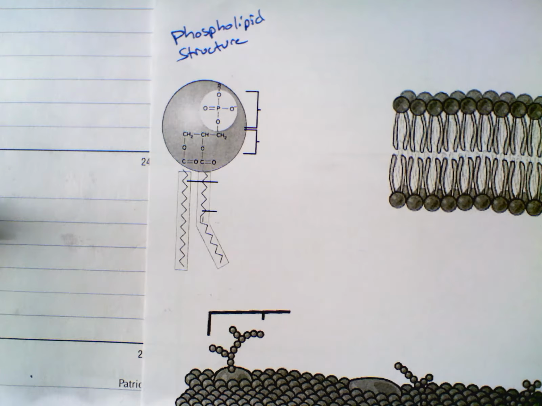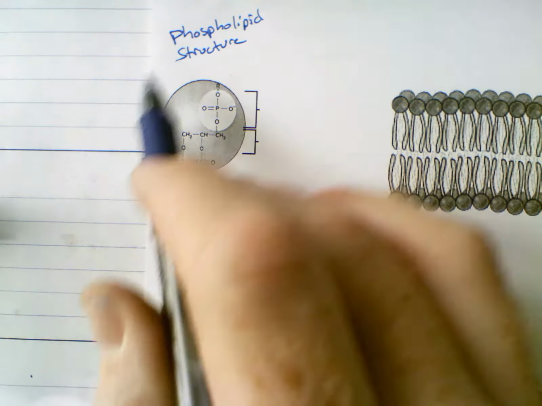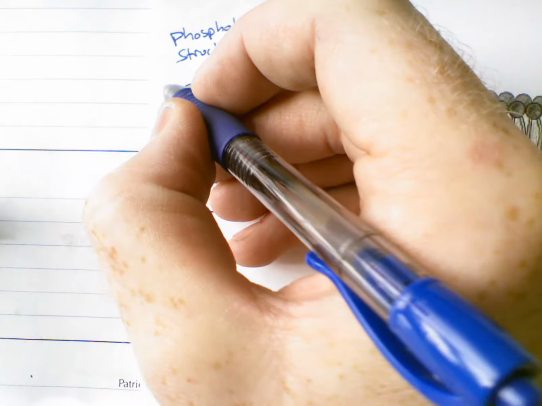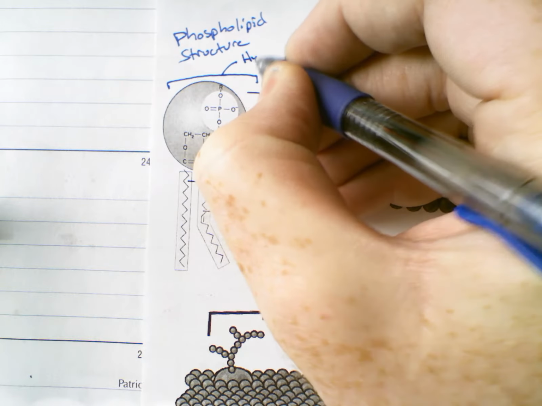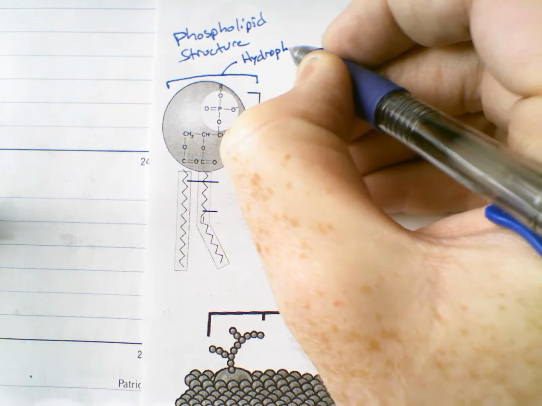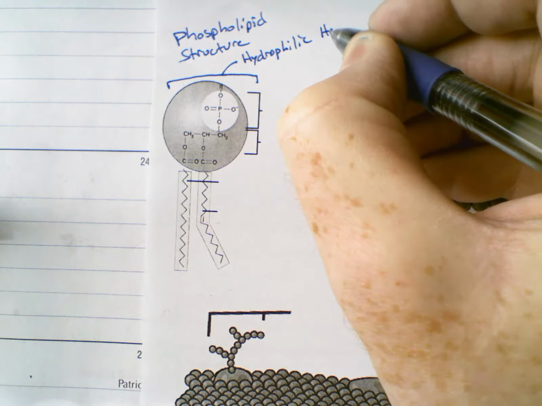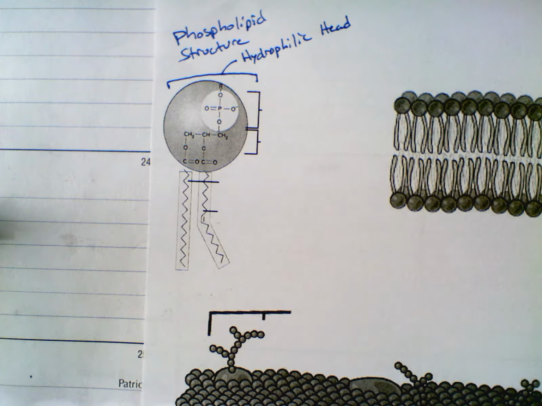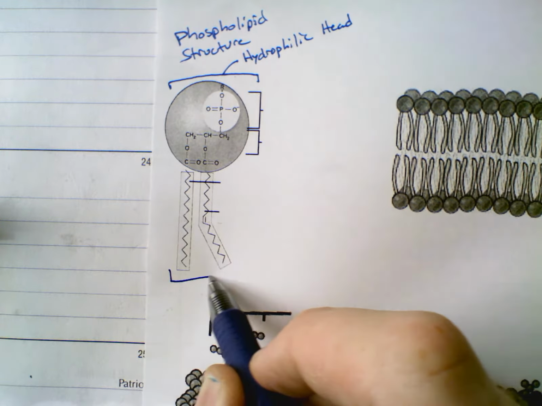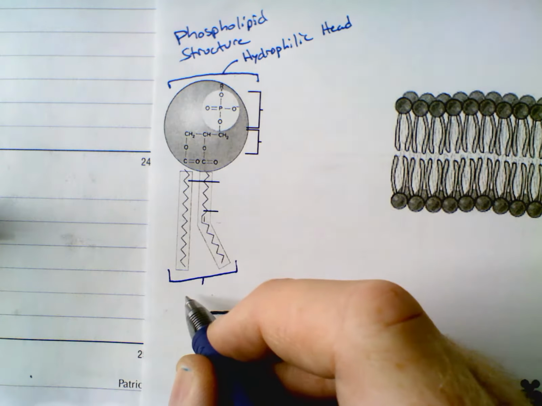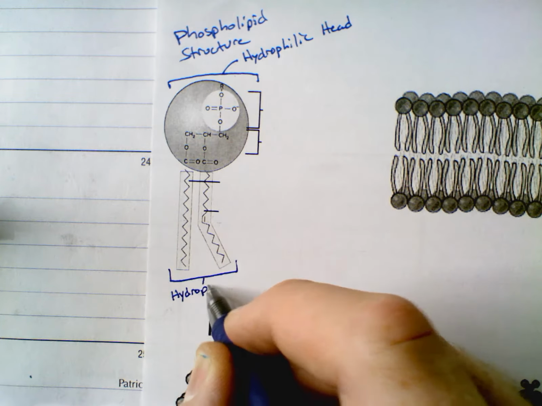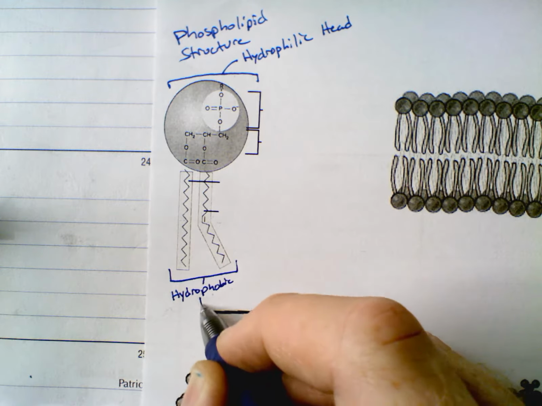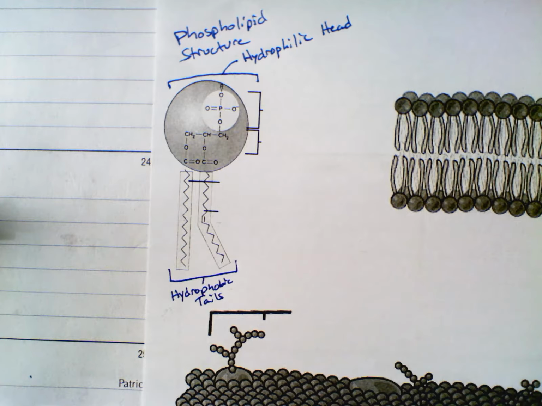Phospholipids have many parts to them, but this whole top region up here we will call the hydrophilic head. Okay. And then this entire bottom region down here is the hydrophobic tails. And then we just got to fill in what they're actually made out of.